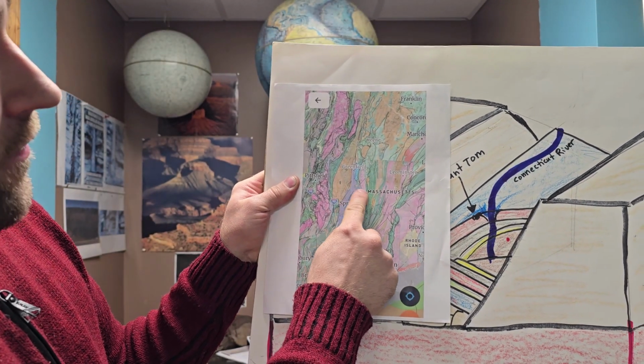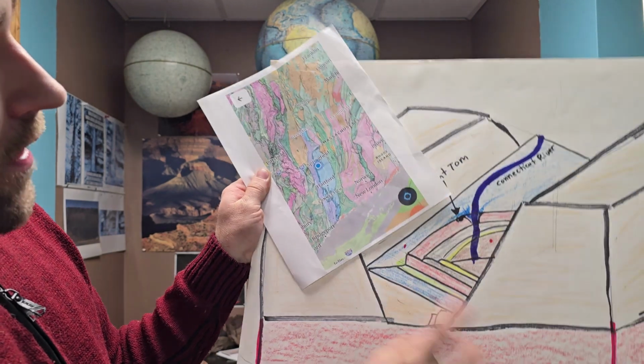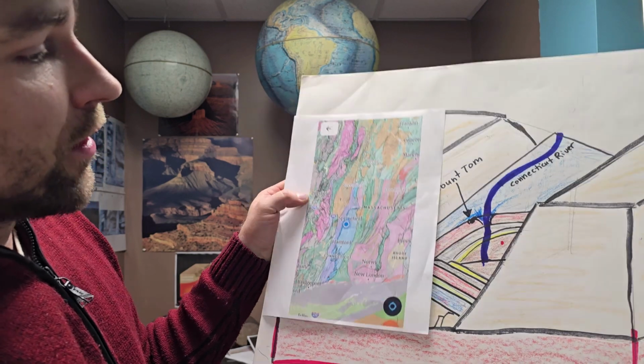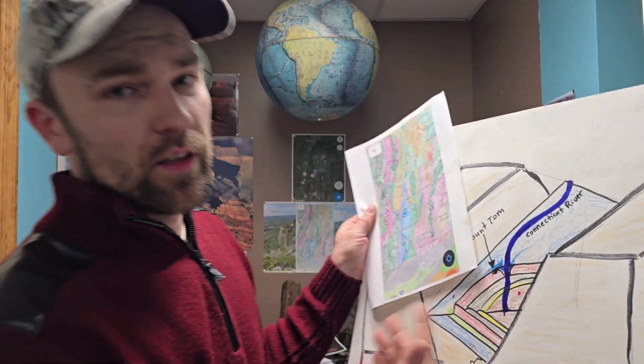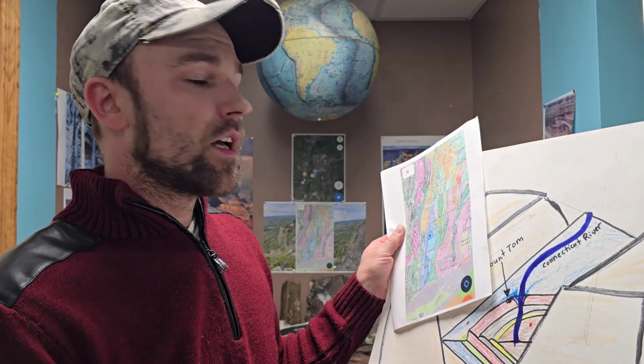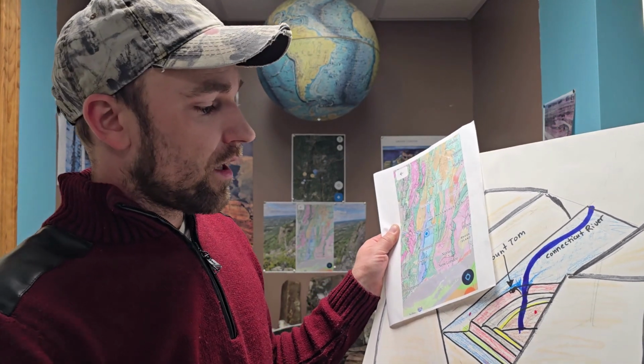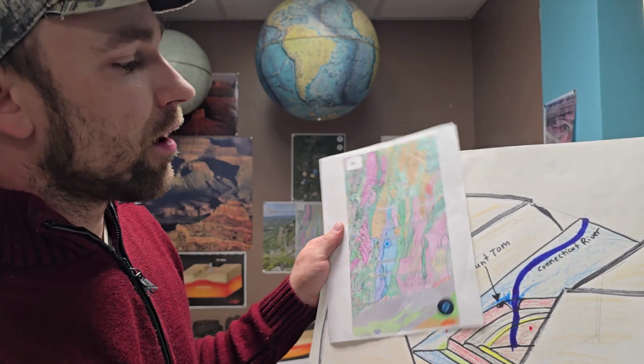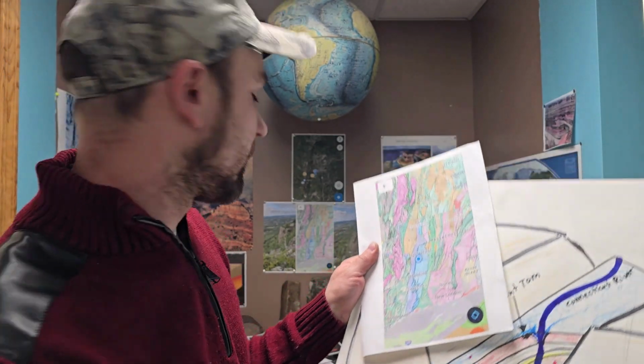And this hockey stick formation is actually right here. It's a tilted basaltic layer that was harder to erode. But everything else was relatively soft sediments, that way it was eroded a lot quicker. And now we have this perfect Connecticut River Valley, and the Connecticut River flows through it.